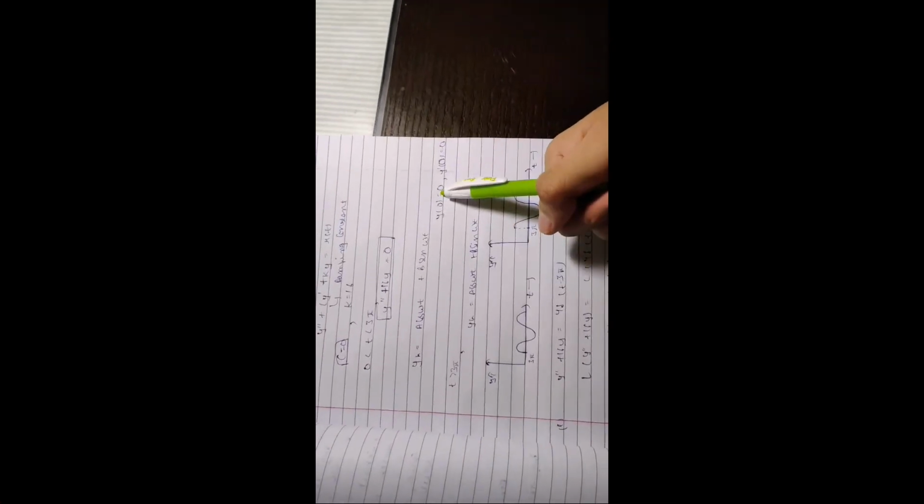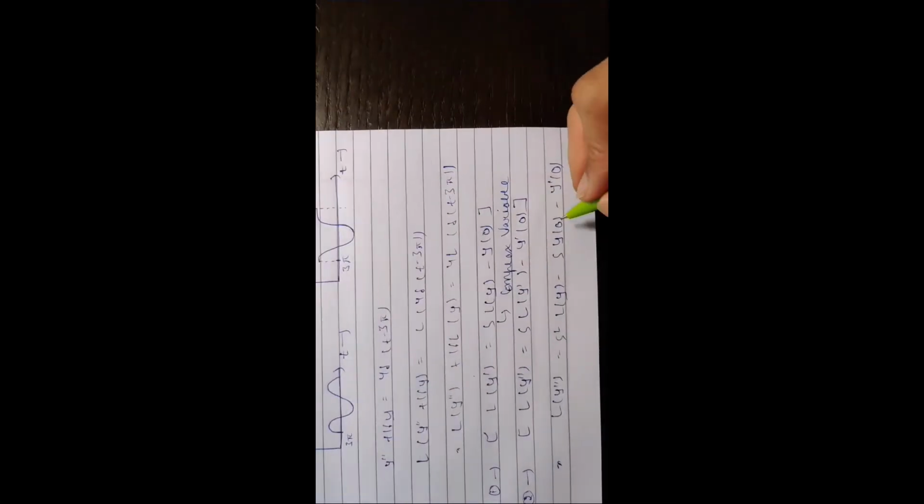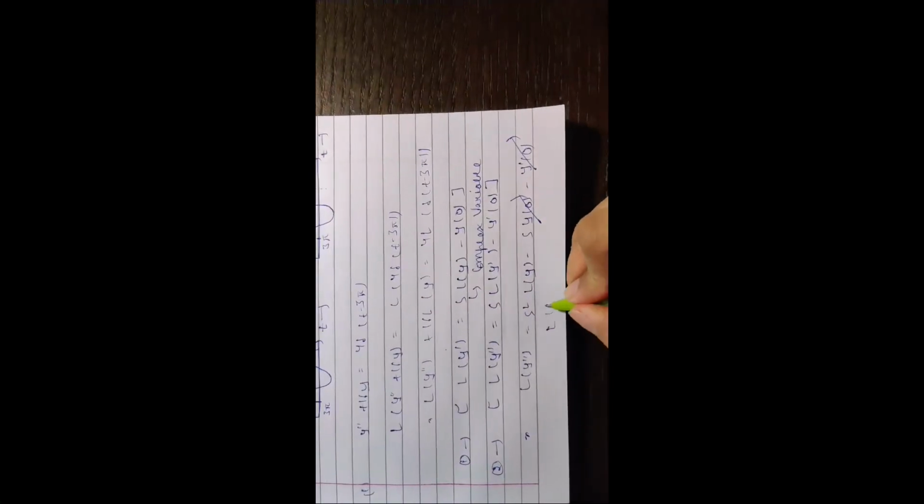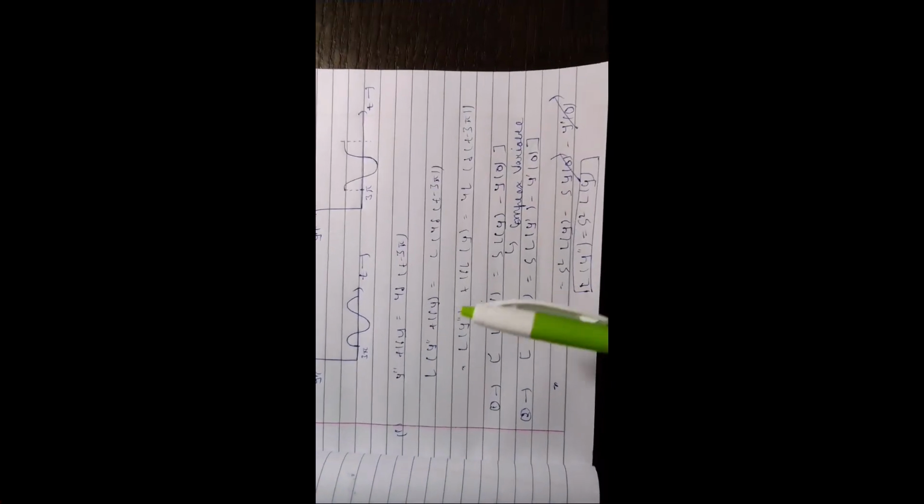Now as we have the initial conditions y0 is equal to 0 and y dash 0 is equal to 0, both of them will get cancelled. So we will just be left with Laplacian of y double dash is equal to S square Laplacian of y. It's really important, we will be going to use this. So we will use this in this. So let me turn the page.